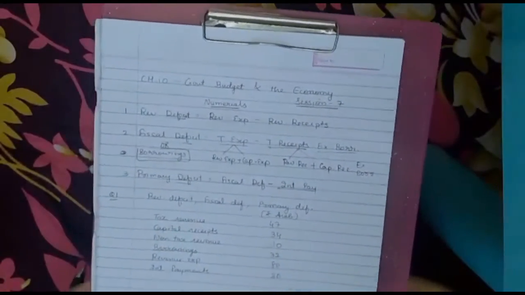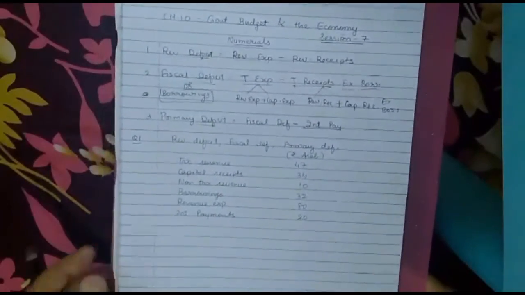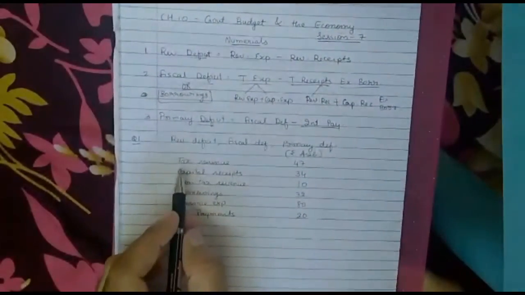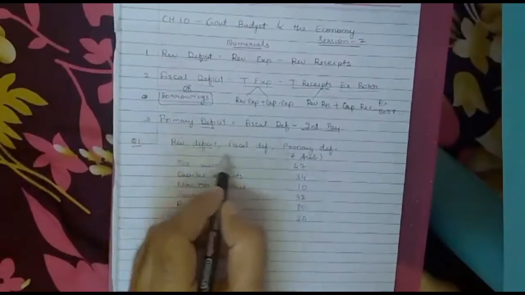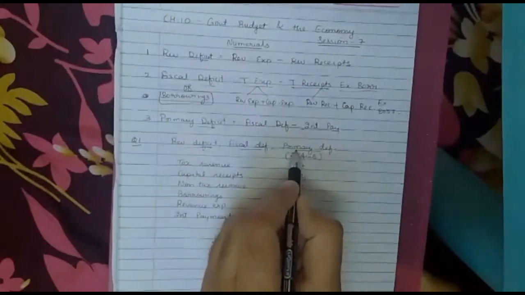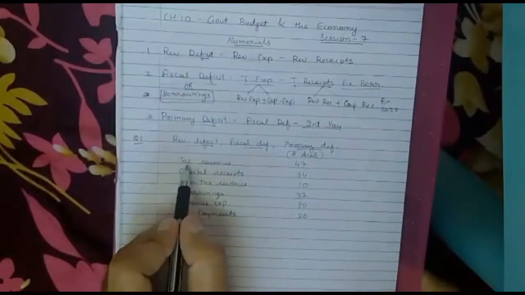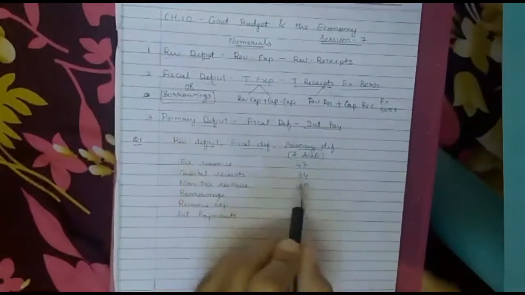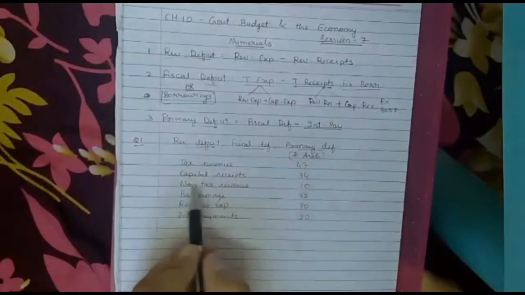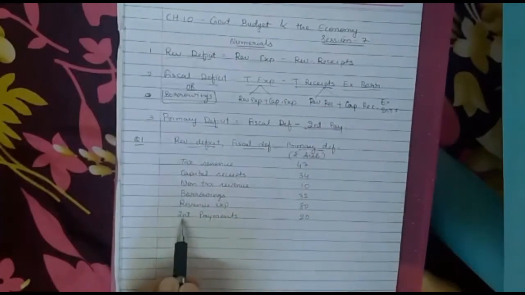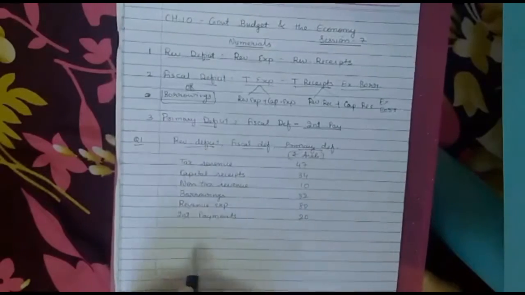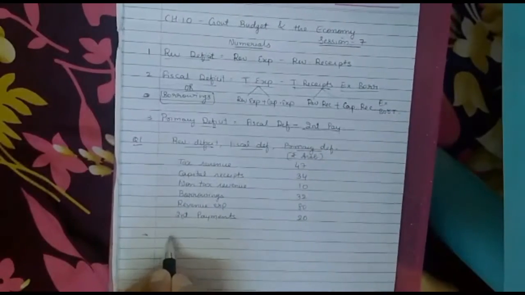So let's start with our first numerical. Let's have a look at the question. You have to find here revenue deficit, fiscal deficit and primary deficit. The things given in the question are tax revenue, capital receipt, non-tax revenue, borrowings, revenue expenditure and interest payments. Let's start with the first one.